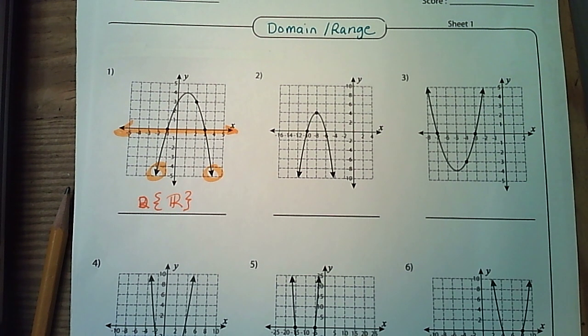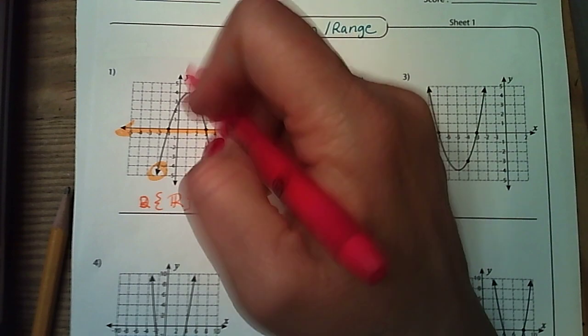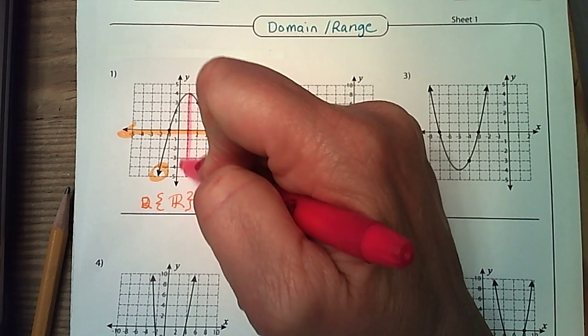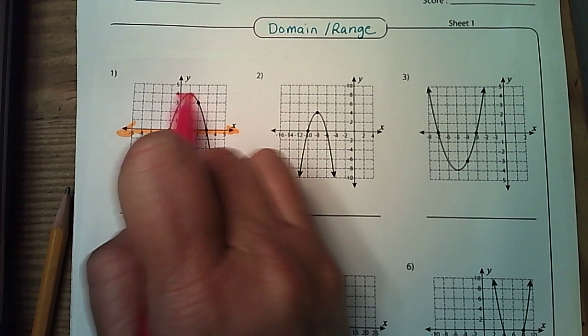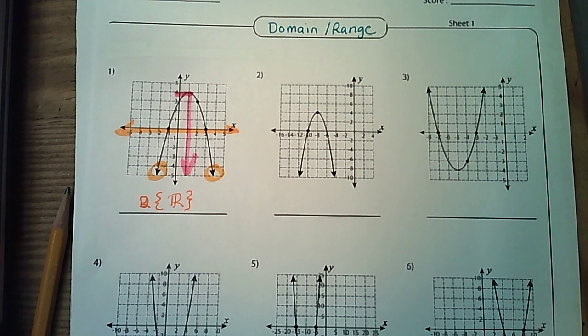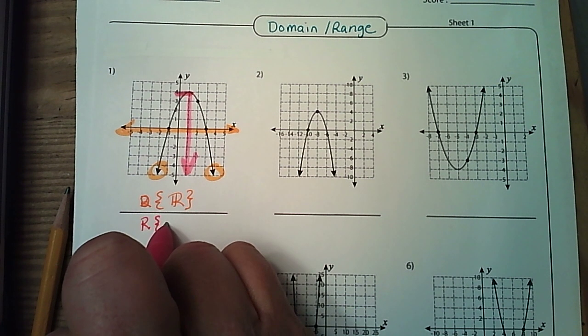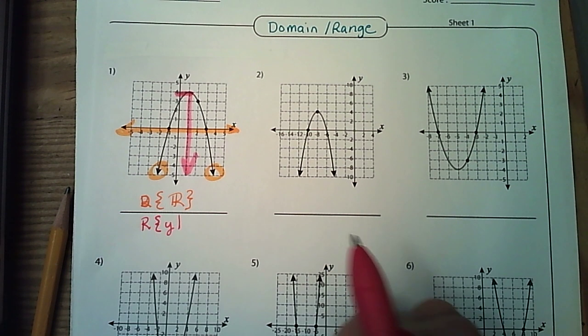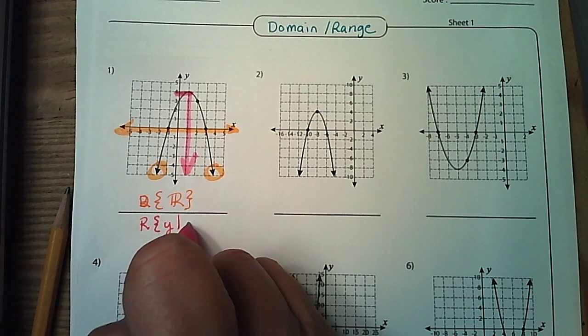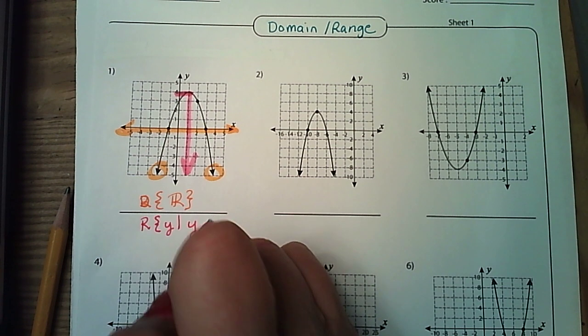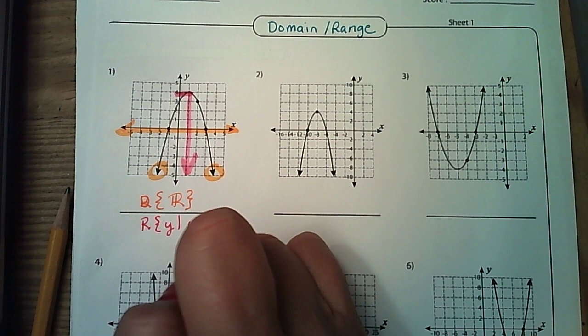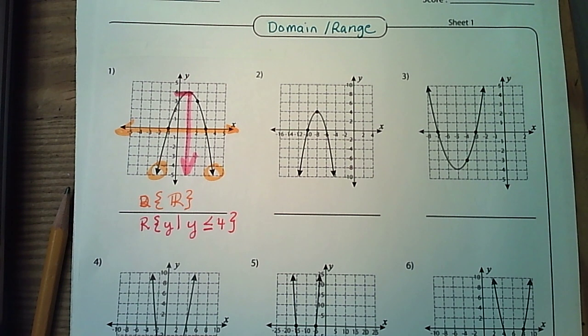Now when I look at my range, it comes from this point right here, and it goes down forever. Well, what's that point right there? The y value is 4. It's right there. So my range is, sometimes they write it as the set of y. It just depends if they write that or not. But this is the second part that's important. It's y, everything less than or equal to that number 4. And that's all you've got to know.